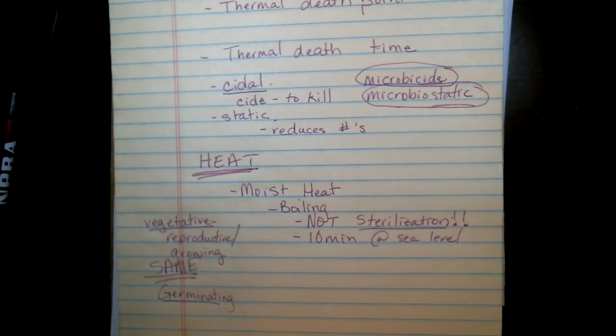So I don't know if you've ever noticed, but on the back of baking products, they will state if you are in a higher climate, higher elevation, you need to have this length of time for cooking whatever. Why? Because, like we just said, the atmospheric pressure is lower, therefore longer boiling times are required.